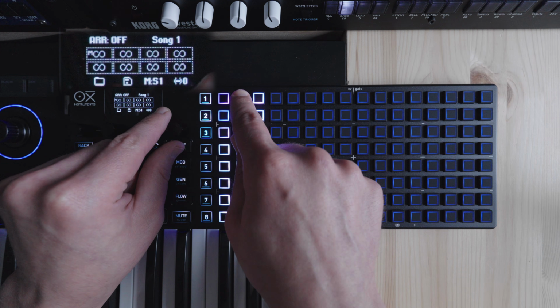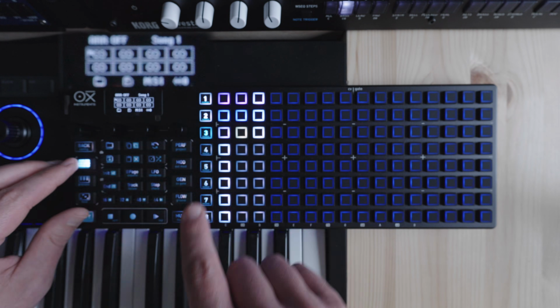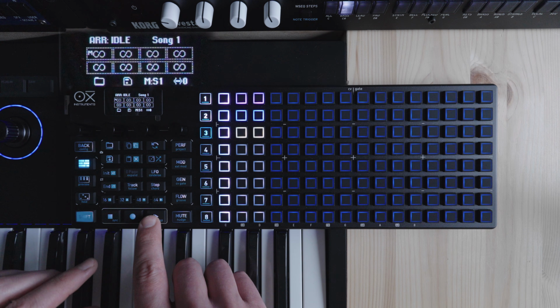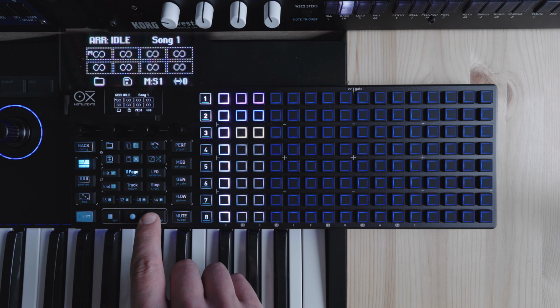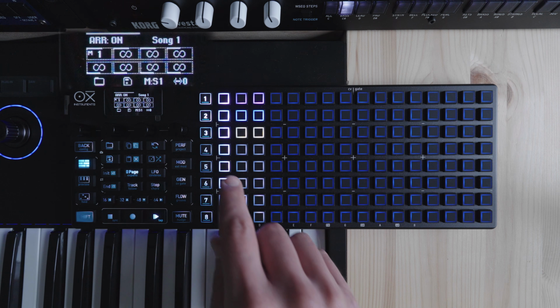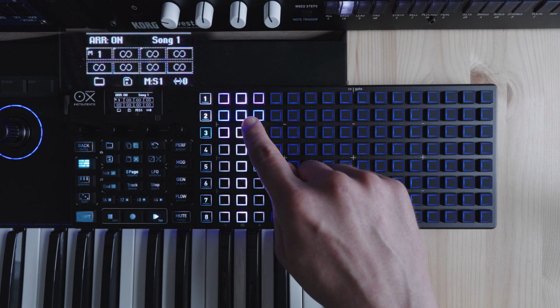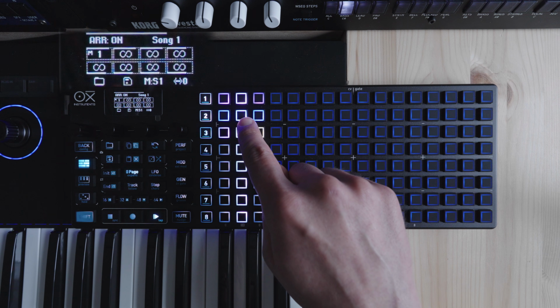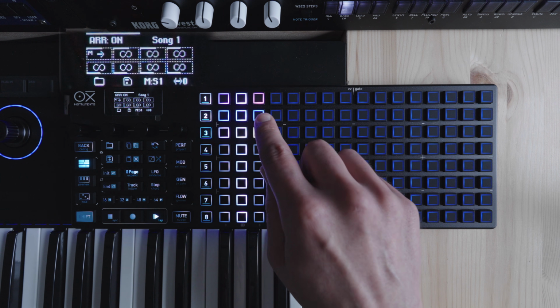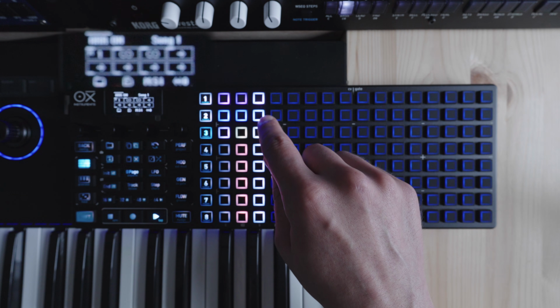So these are playing infinitely, but now that we have a master lane, we can press play and it will override the settings for these. So even though these are set to repeat infinitely, they will follow the master lane.